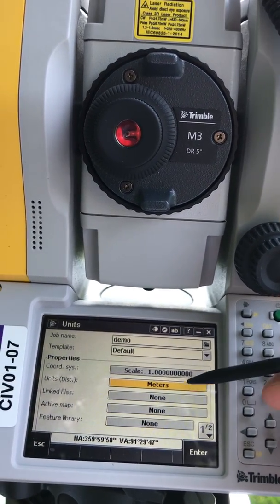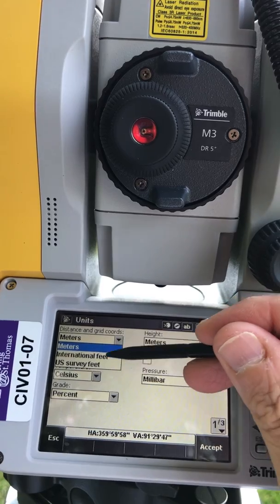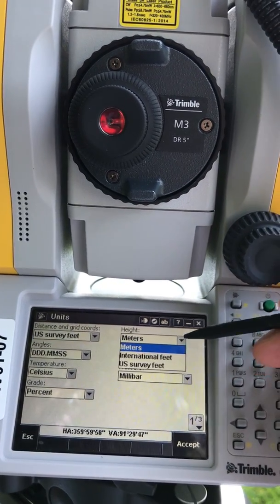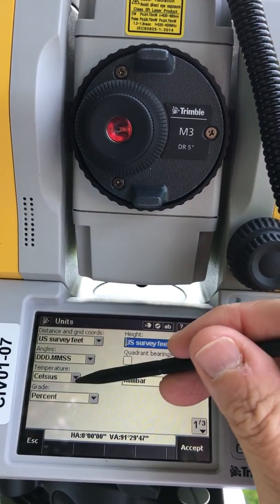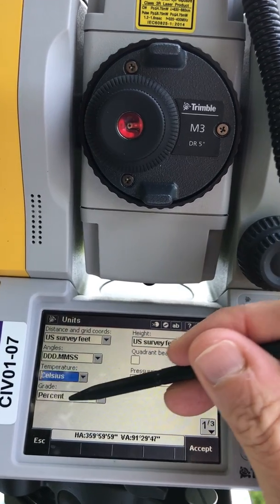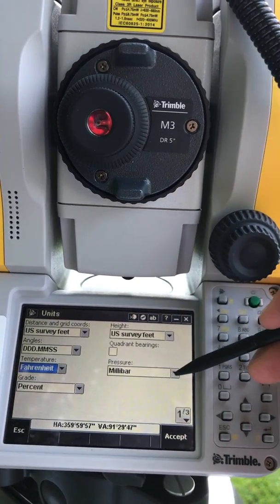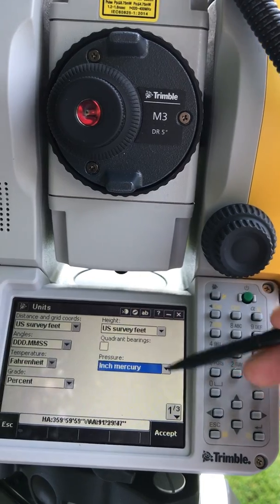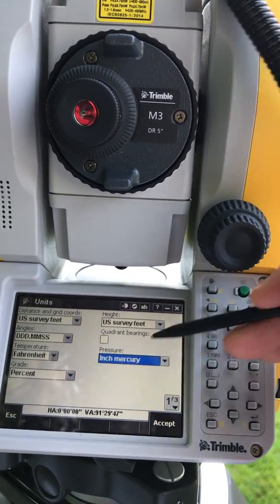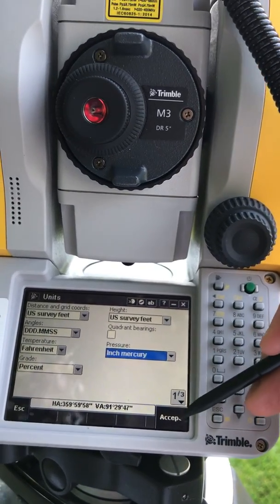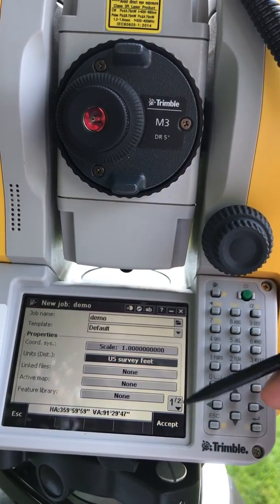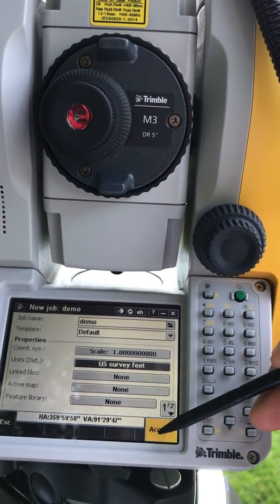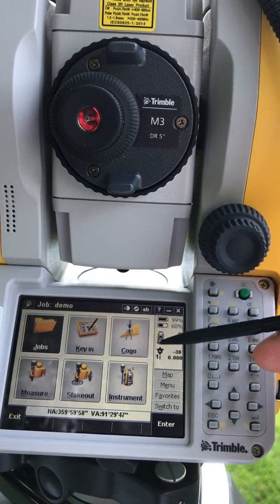Units that we're going to want for this is going to be in US survey feet, degrees, minutes, seconds, Fahrenheit, and pressure we're going to use inch mercury. Okay, so bottom right hand of the screen tells you kind of where you're at, what you need to be doing, so we're going to be accepting all of that. Quick look over here, we'll accept that. We'll move up to the top level again.